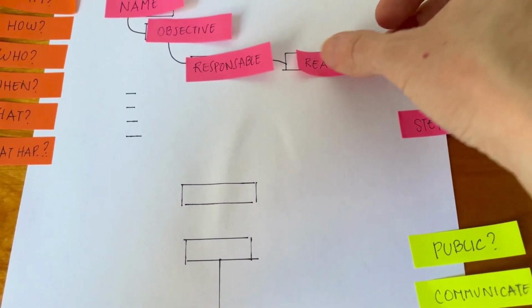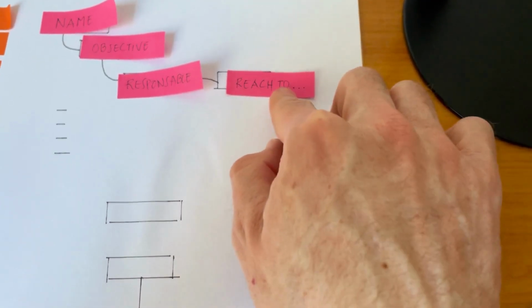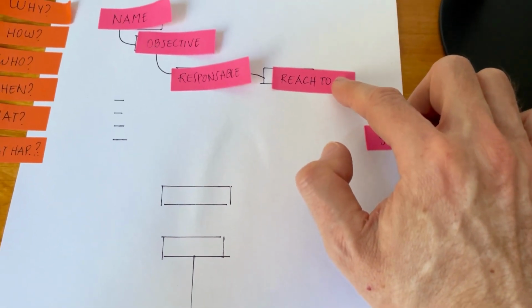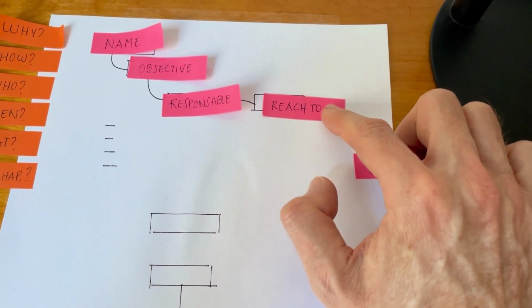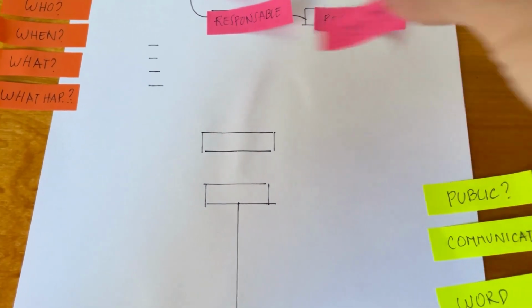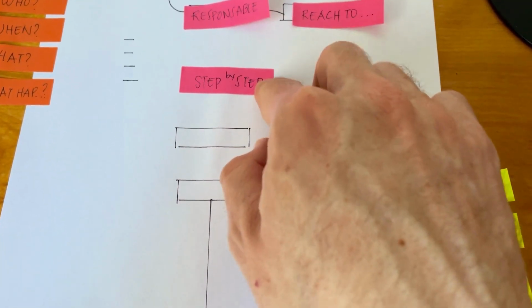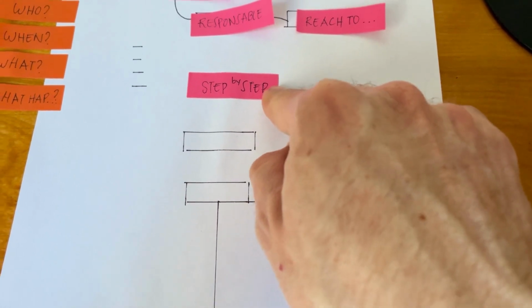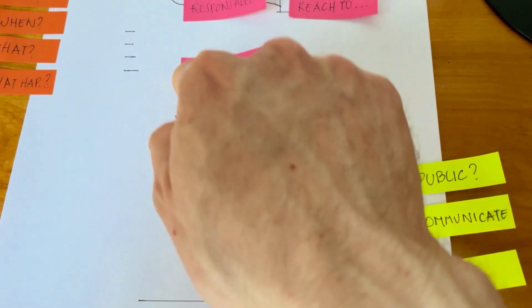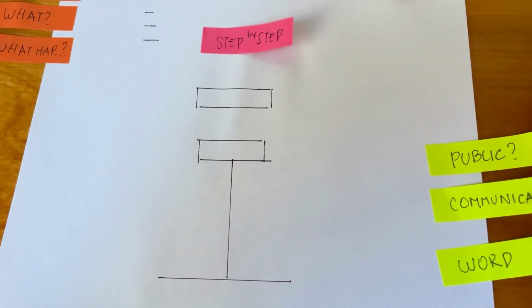After that, you need to write down the reach, which means to which department, to which team, to which area this procedure will apply. Then, easy to follow step by step. For example, step number 1, send an email. Step number 2, ask accounting. Step number 4, step number 5. You really need to be able to write every single step of your procedure.